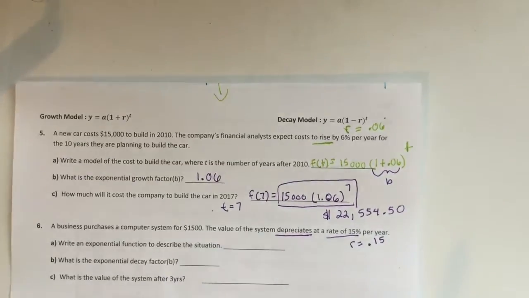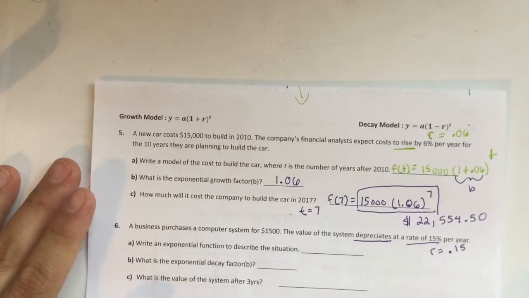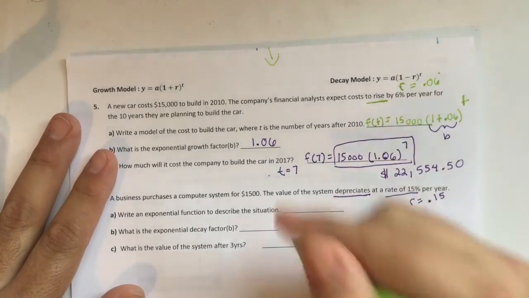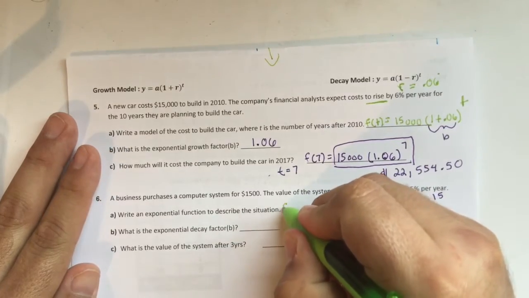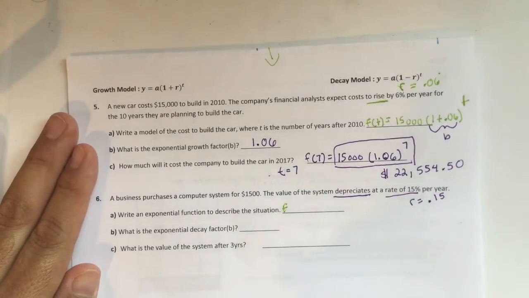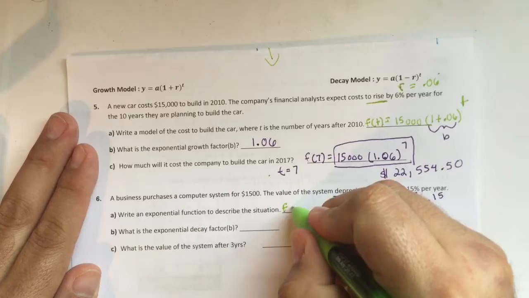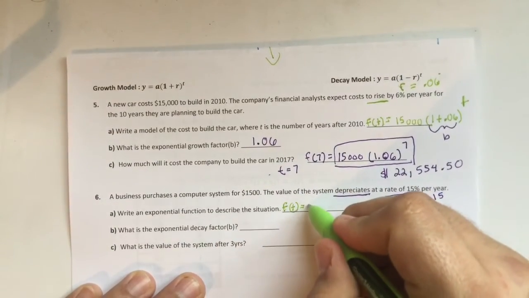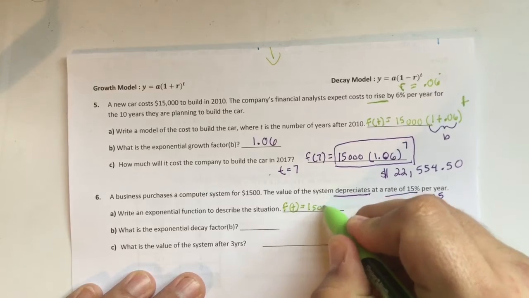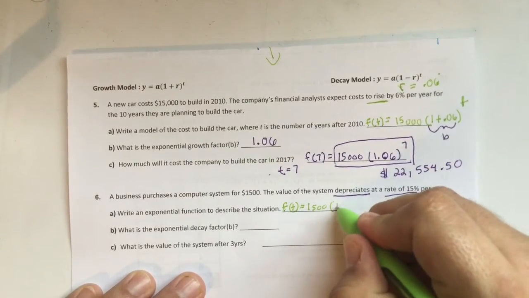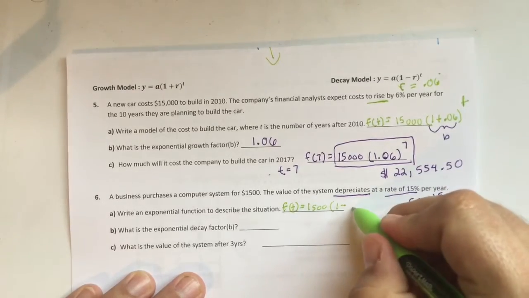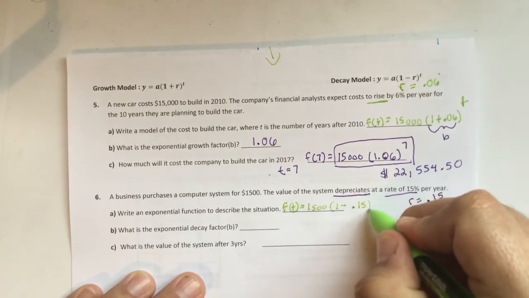Okay, so it says write an exponential function to describe the situation. We're going to use the function for time based on the number of time, where time is years, right, per year. So f of t equals the original price, which was 1,500, times 1 minus 0.15 to the t.